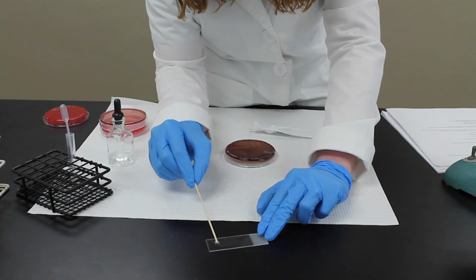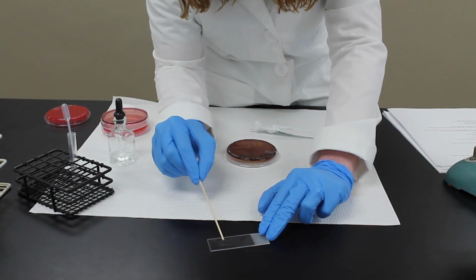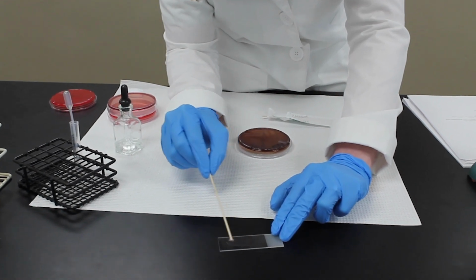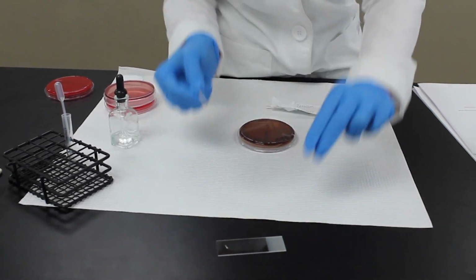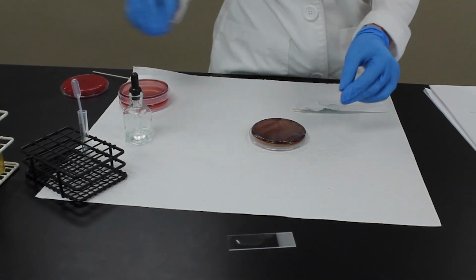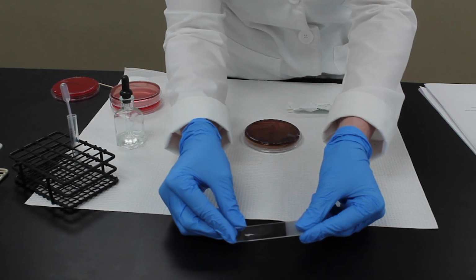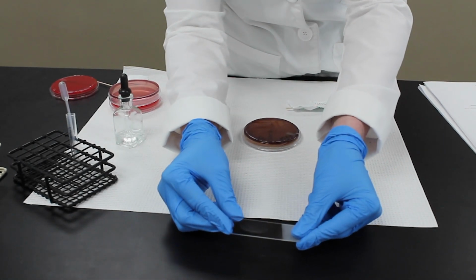There's a little bit of clumping going on here. This would be a weak positive. And you can pick up the slide and just rock it back and forth a little bit.